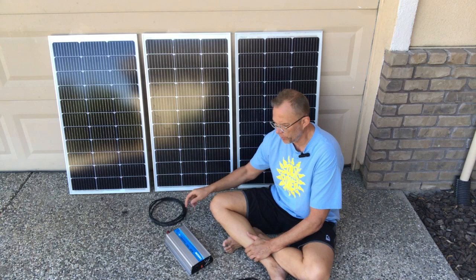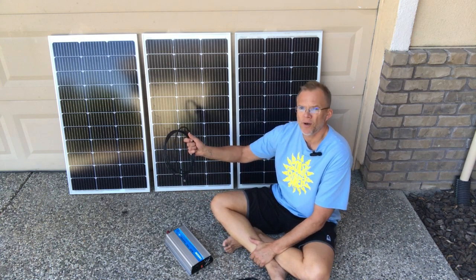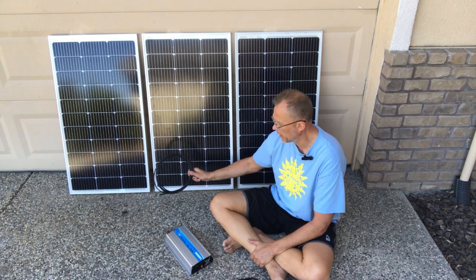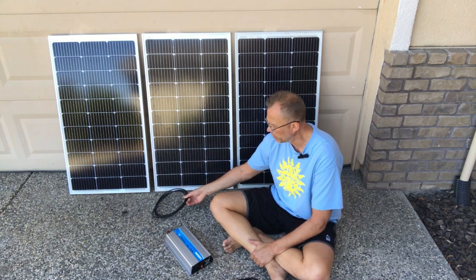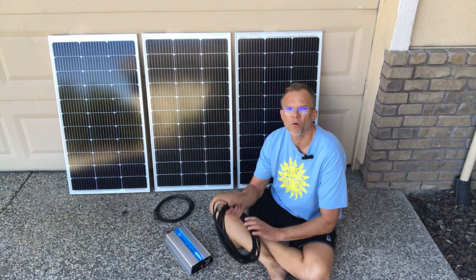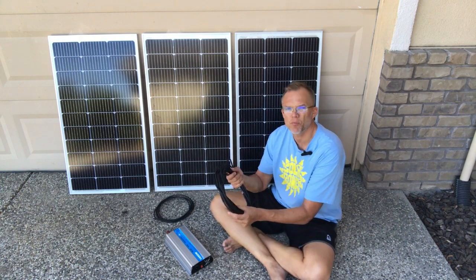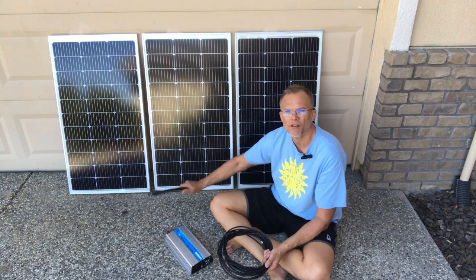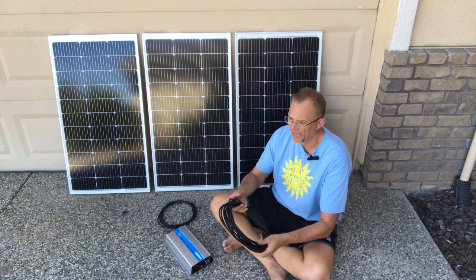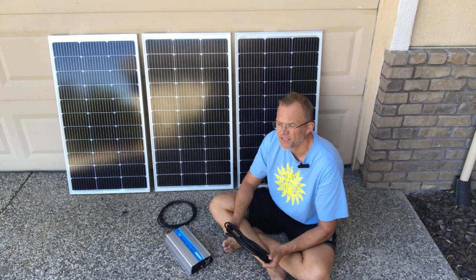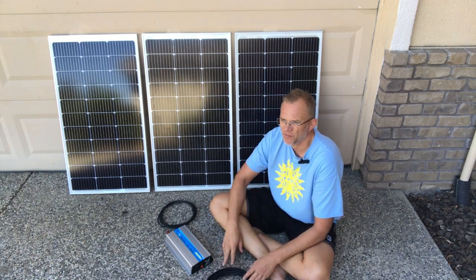And so then we would need to either stop running a 10-foot cable and move our panels closer to the inverter, let's say go to a 5-foot cable, if that's practical, or we need to get a thicker cable, a lower gauge number, so go from a 12 to a 10 or an 8, and then we can run a longer distance. I hope this is making some sense.